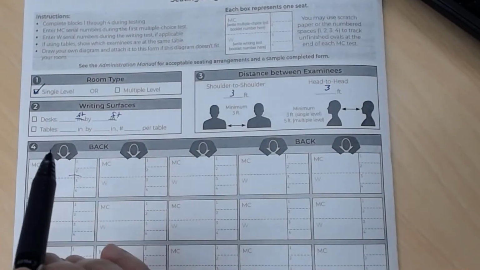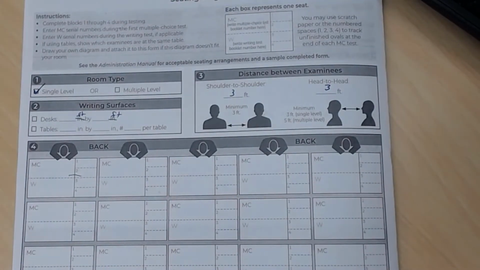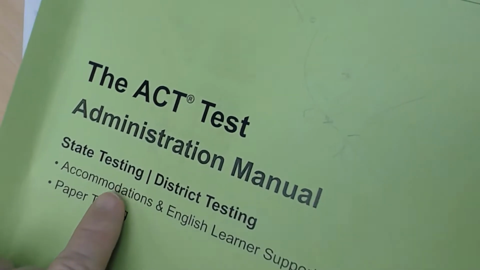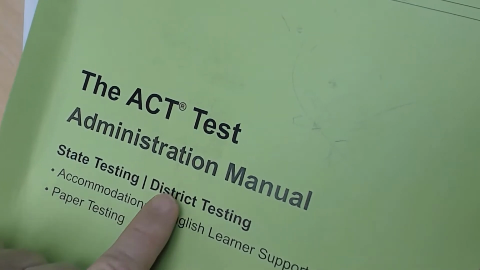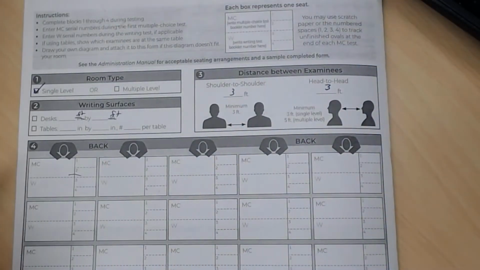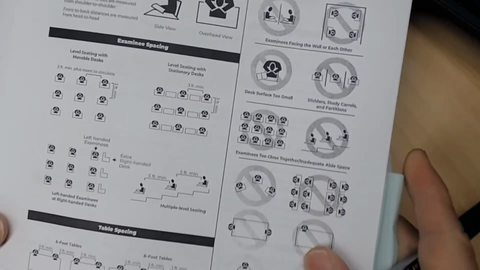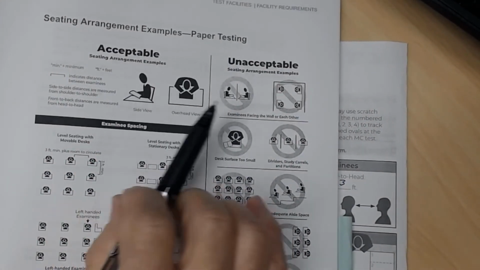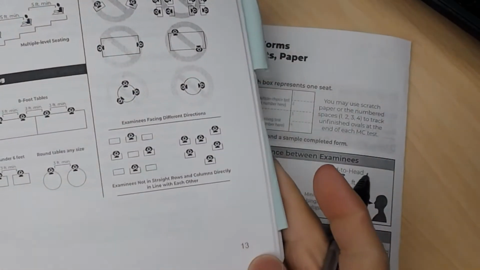So it's very important, on page 13 of the administration manual for accommodations, make sure it's accommodations, you need to familiarize yourself with seating arrangements that are acceptable and unacceptable. So that's on page 13.